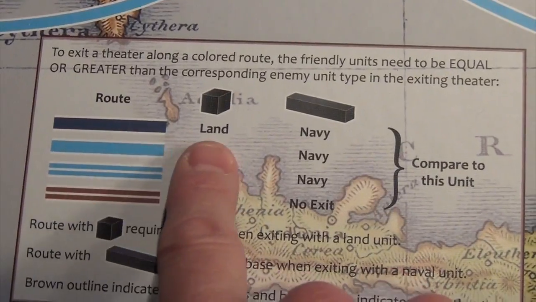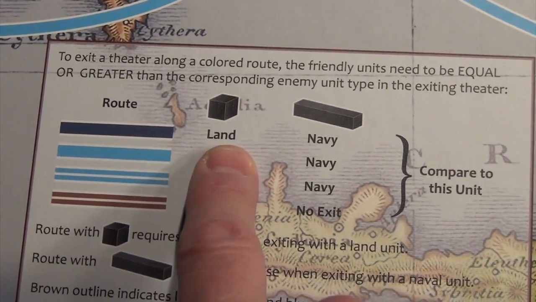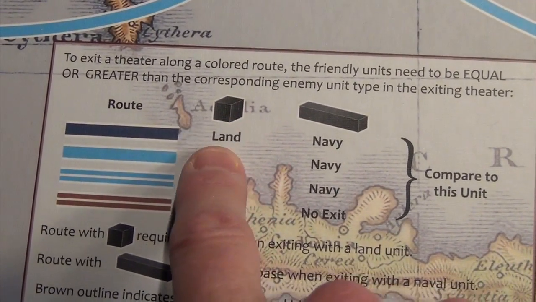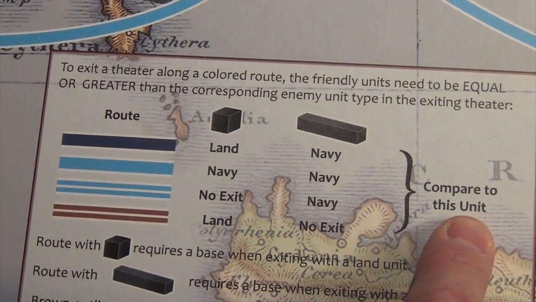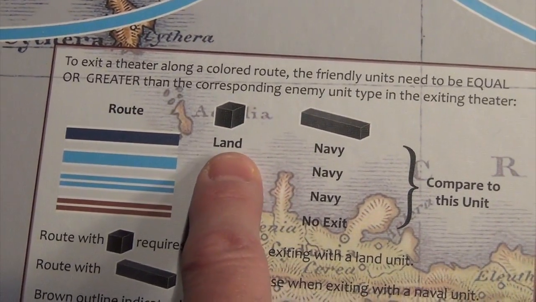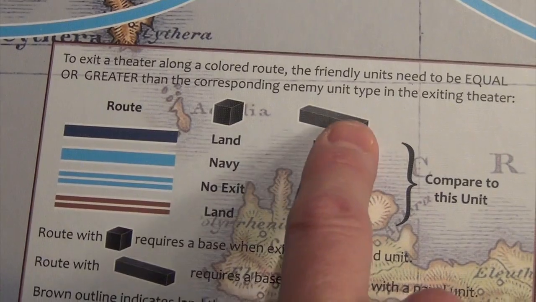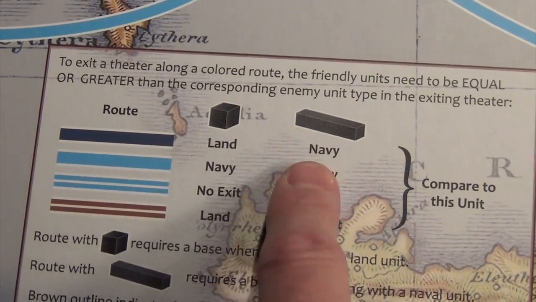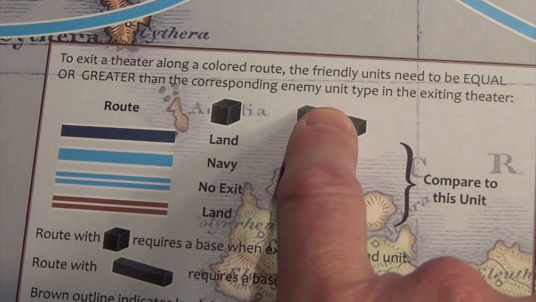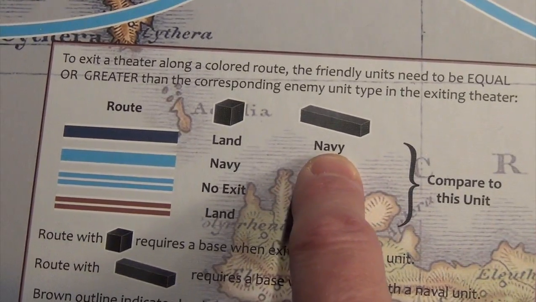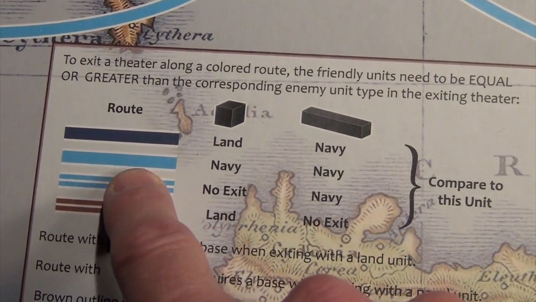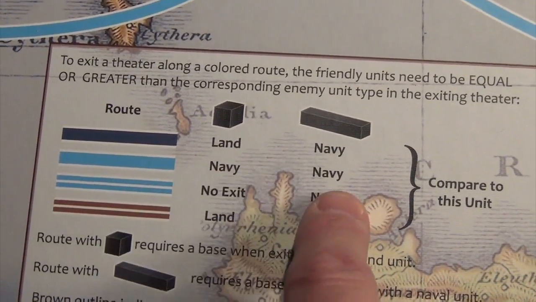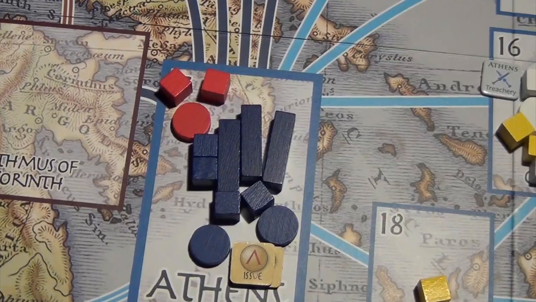Now, to exit a theater along this route, land, you have to compare this unit to the land strength in the space. If you were moving a naval unit, you would have to compare your naval strength to the naval strength in the space. If you're moving along this light blue, you'll note that only Navy matters to get out of the space.